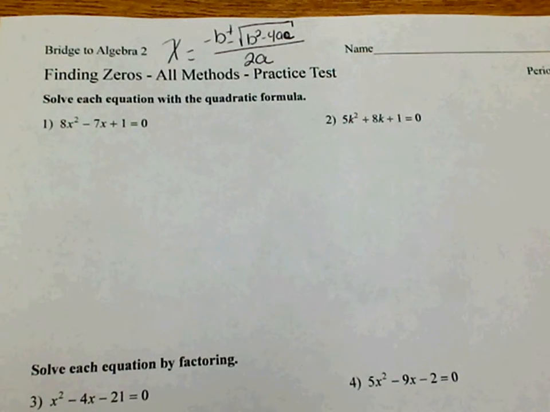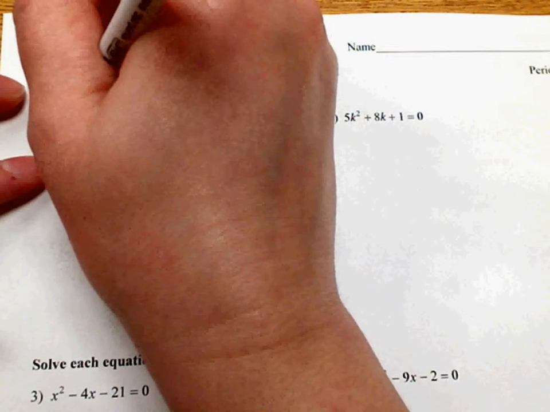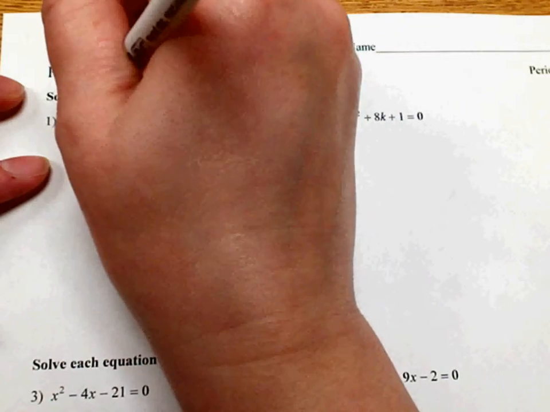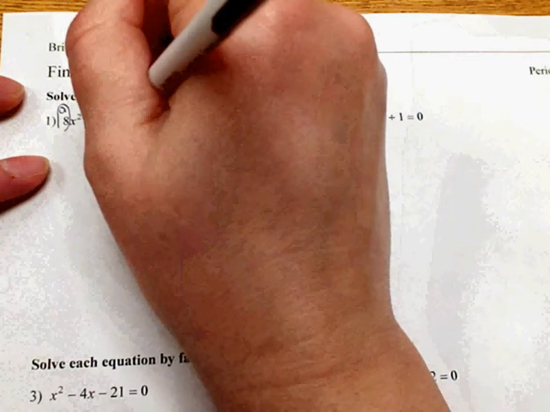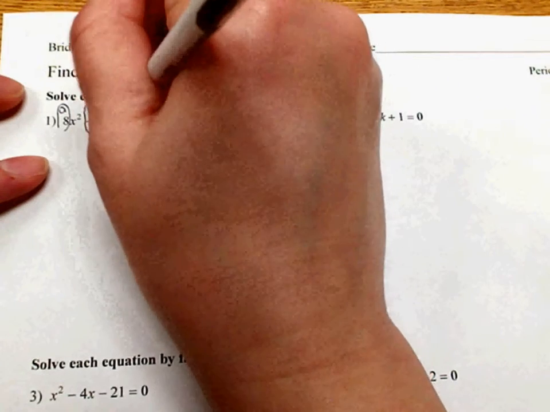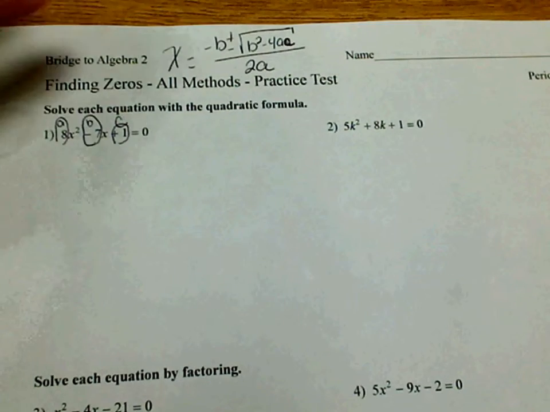Okay? So write that down at the top of your test just to kind of help yourself out. And then the next thing is to label your A, your B, and your C. So A is 8, B is negative 7. We're not including our X's. C is positive 1. Okay? So you just kind of need to make sure you know what those are. So let's go to the formula.